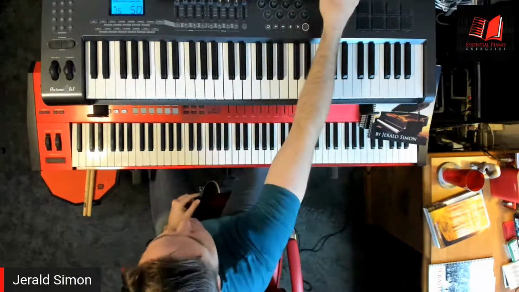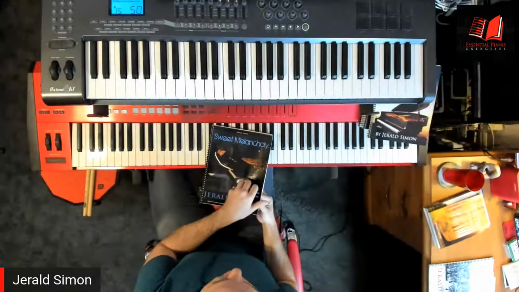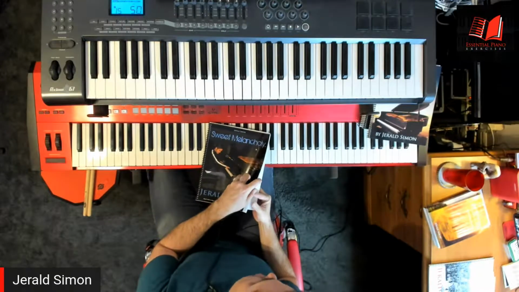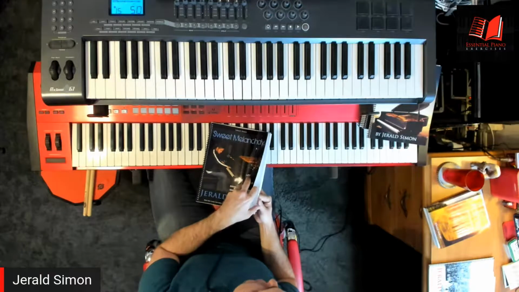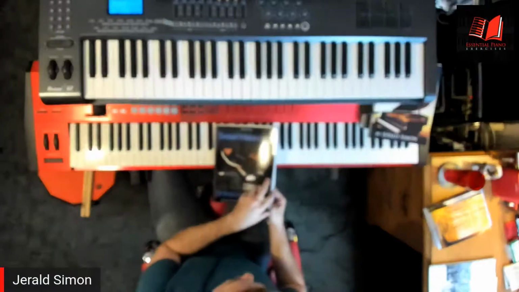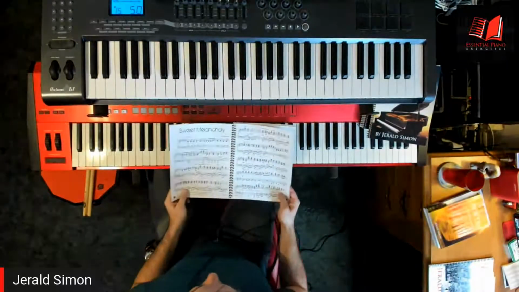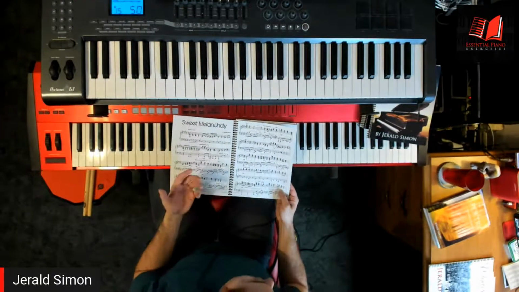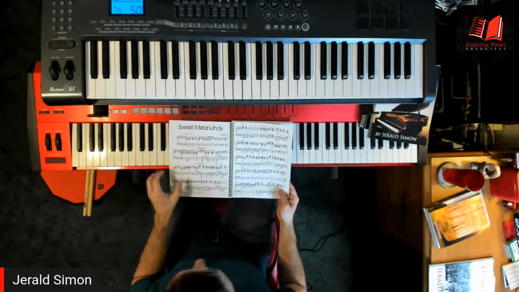For fun, let me show you this book, the Sweet Melancholy book. Those of you who have purchased the course, all of my books are actually included within the course. So you can just go and download this PDF book, Sweet Melancholy. If you can't read music yet, then you may want to wait a little while until you can actually read the music.